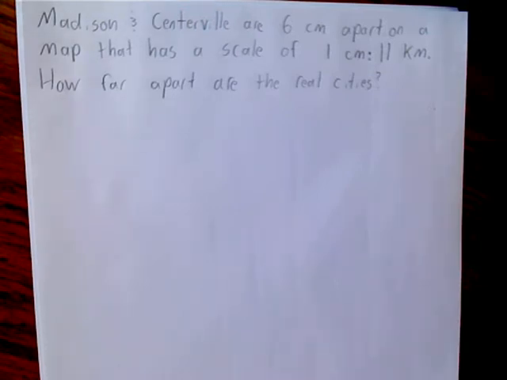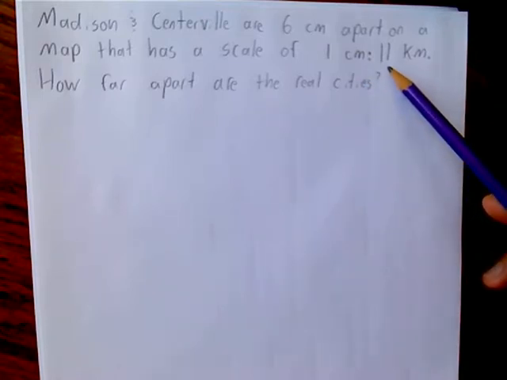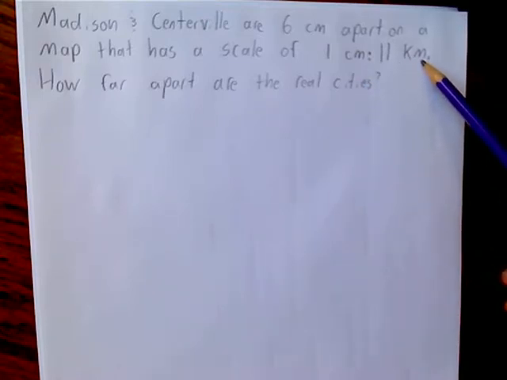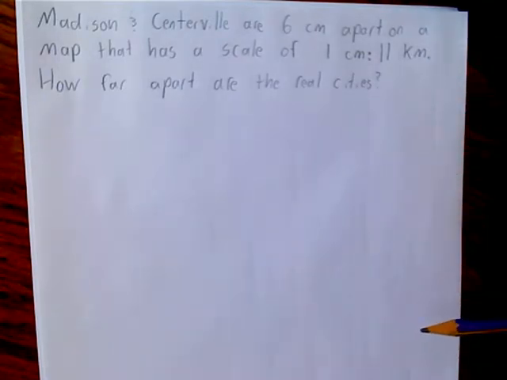Okay, here is our first scale model problem. Madison and Centerville are 6 centimeters apart on a map that has a scale of 1 centimeter to 11 kilometers. How far apart are the real cities?